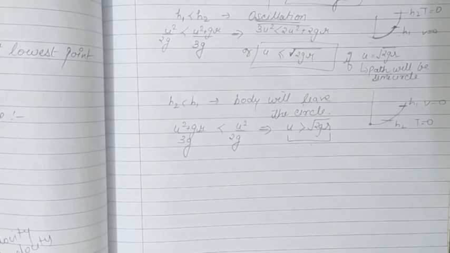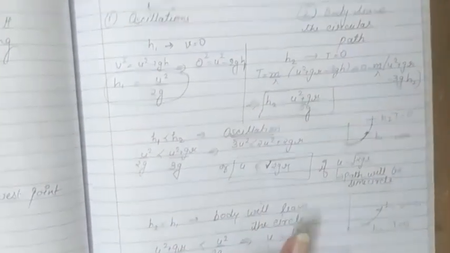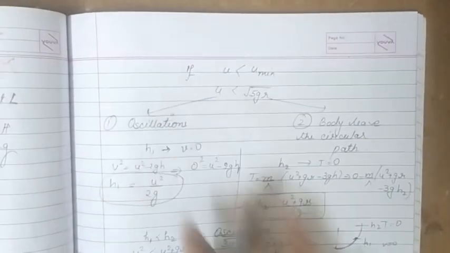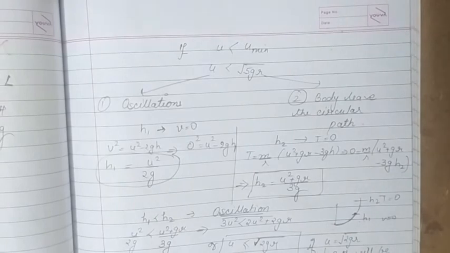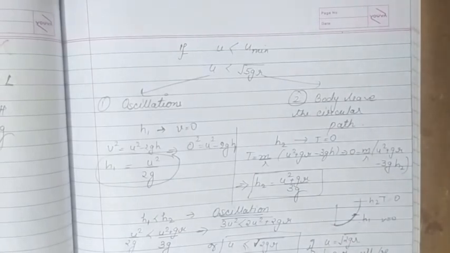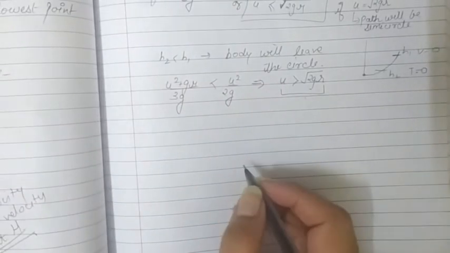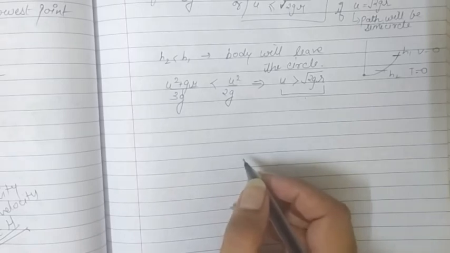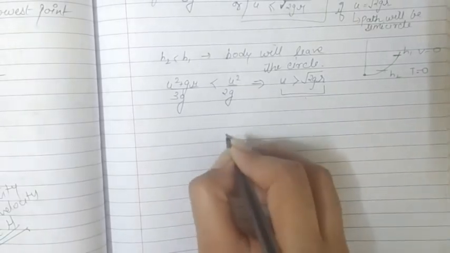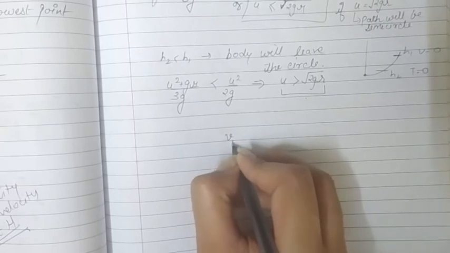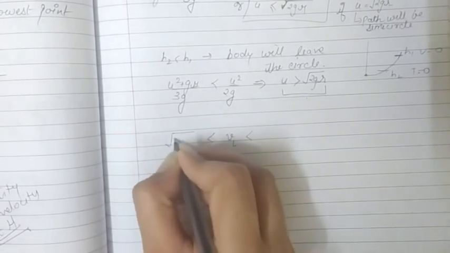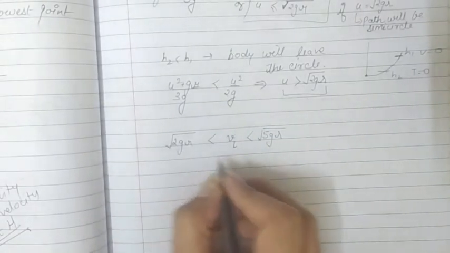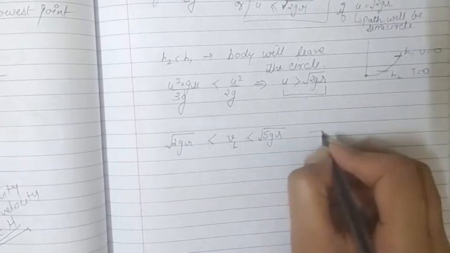What condition do we have here? This will all happen only if u is less than u minimum, okay, so the maximum value is this. Below this, for velocities less than under root 5gr, either oscillation or the body will leave the circular path. These two conditions are possible. If the velocity at the lowest point lies between under root 2gr and root 5gr, the body will leave the circle.